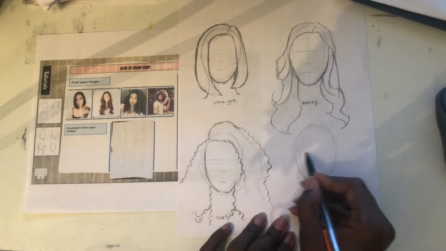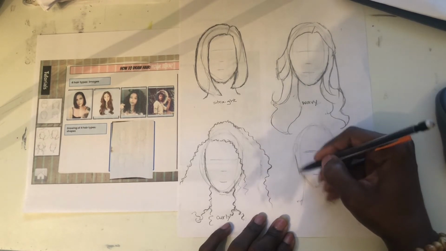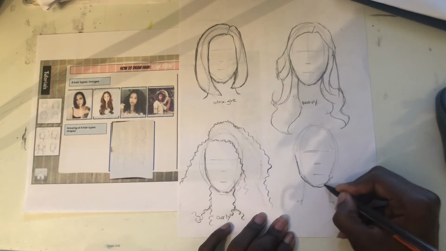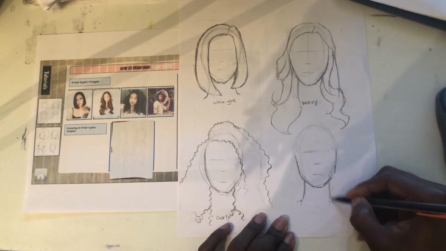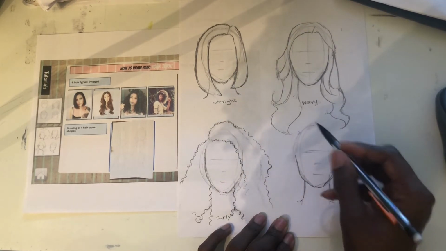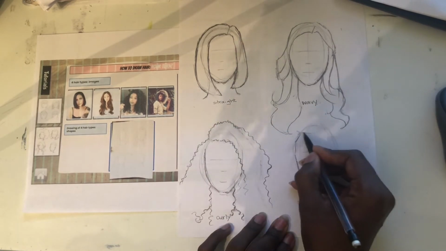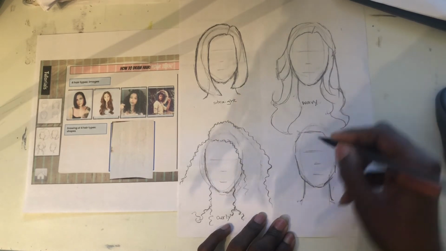So you have your eye line, nose line, mouth line. He's a man, so I'm going to give him a stronger chin. He also has a side. Now you notice that the hair does not curl.